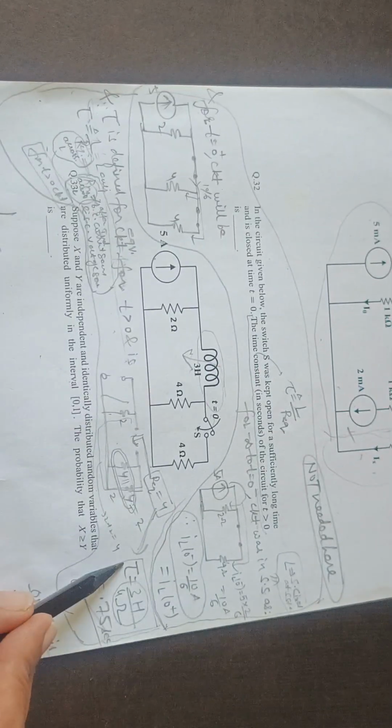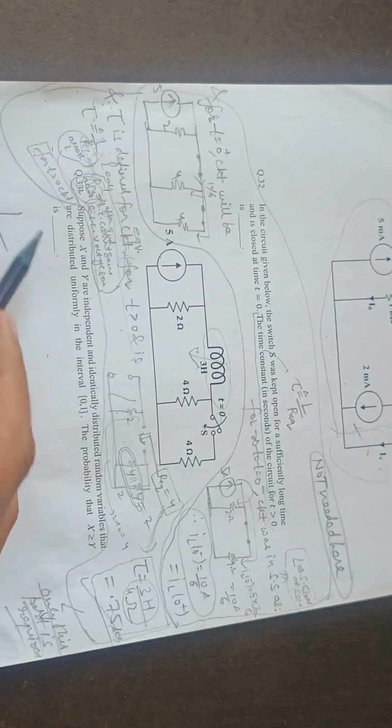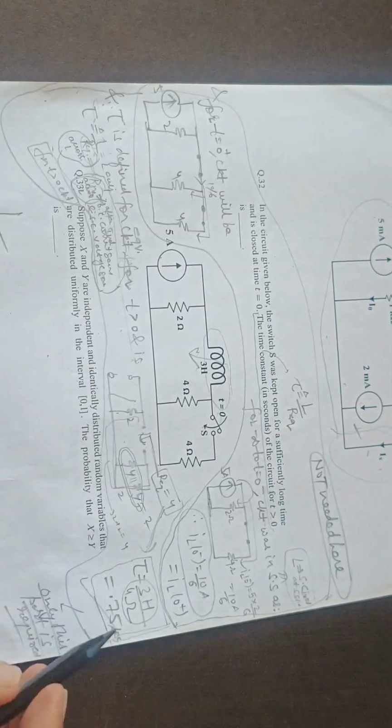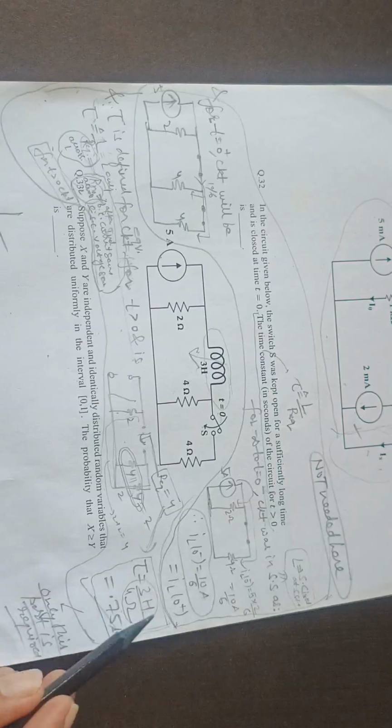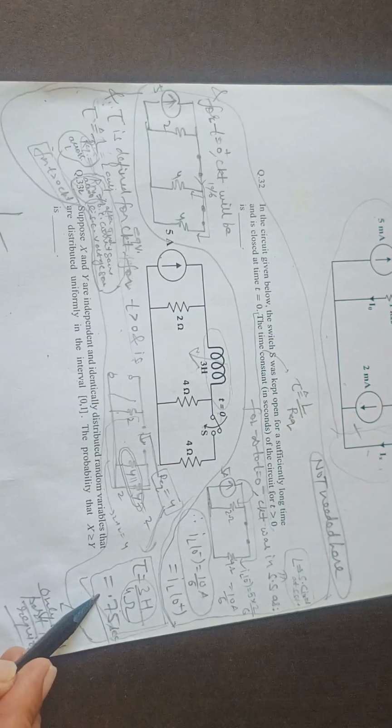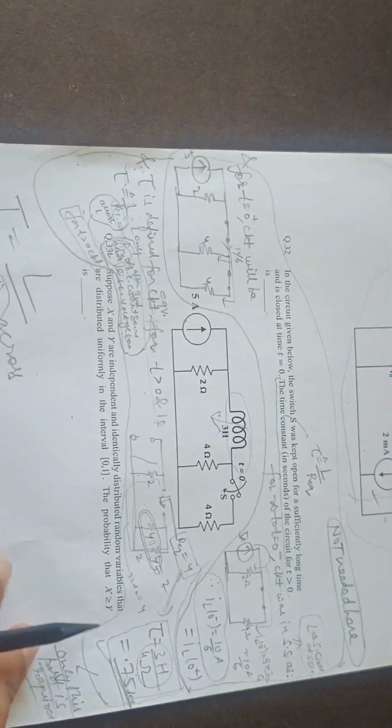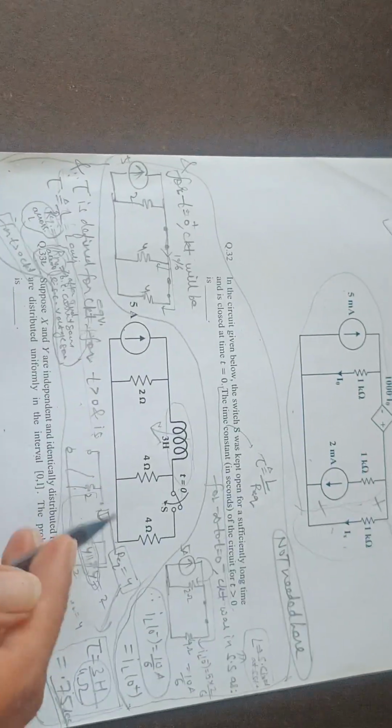Okay, so basically tau is equal to L upon R equivalent. L is 3 Henry and R equivalent is 4, so 3 by 4, so 0.75 seconds. So 0.75 second is the correct answer. So these are the four questions.